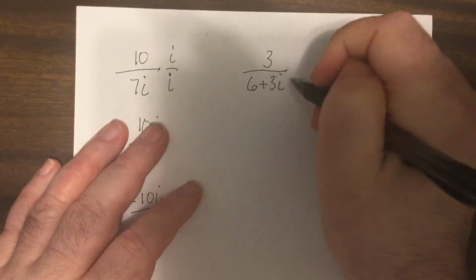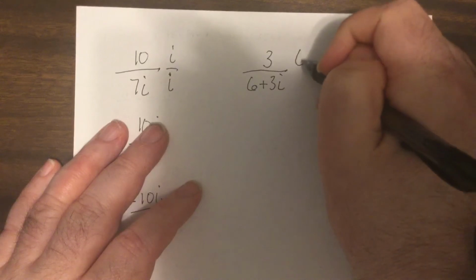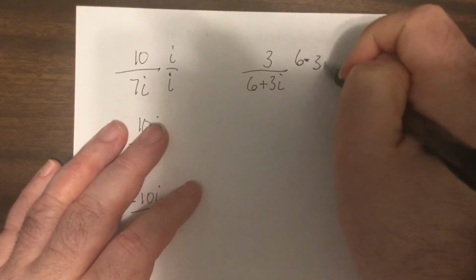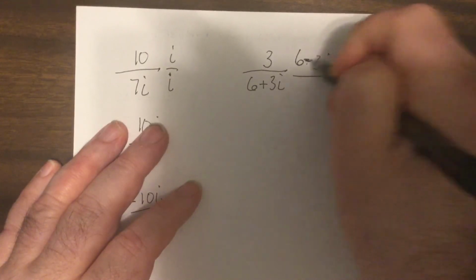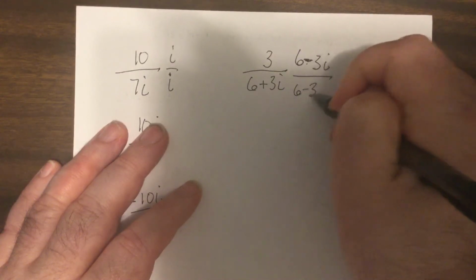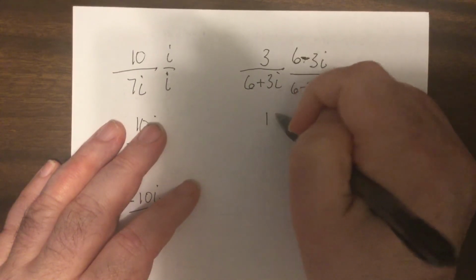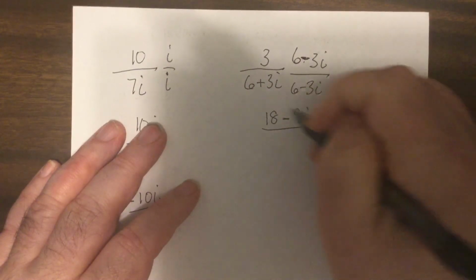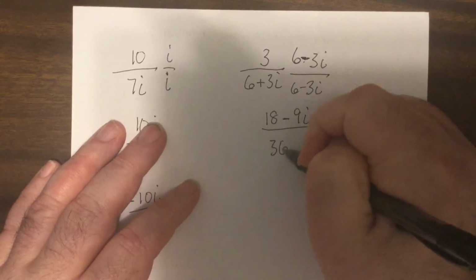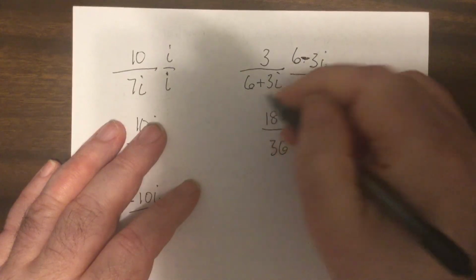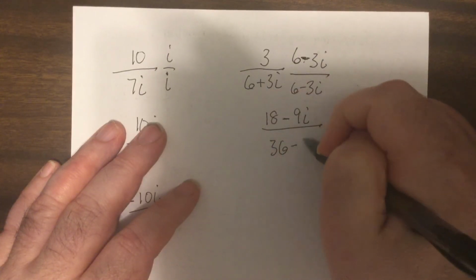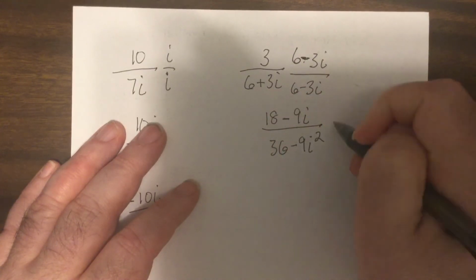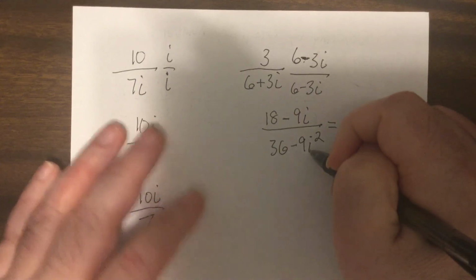This one you multiply the top and the bottom by the conjugate. So it's 6 minus 3i, 6 minus 3i. So distribute the 3, it's 18 minus 9i over 36. 18i minus 18i is 0, minus 9i squared. i squared is negative 1.